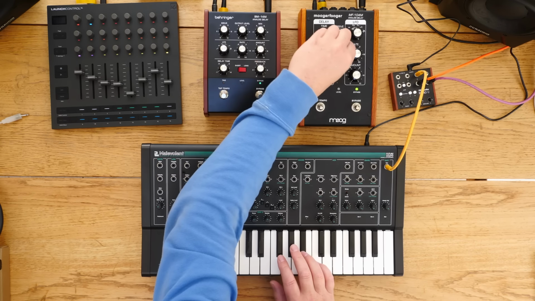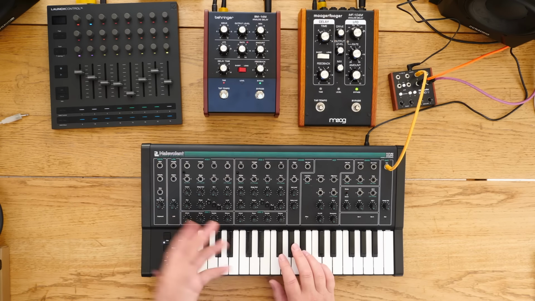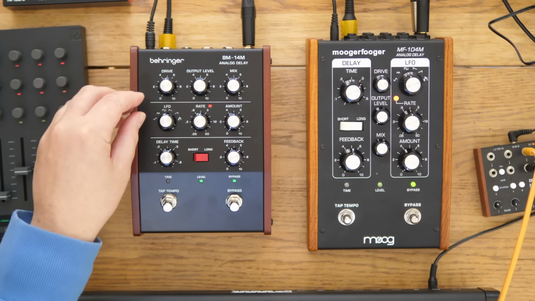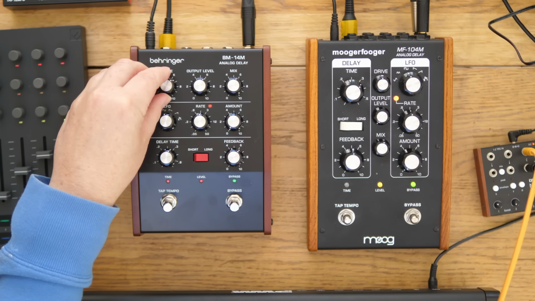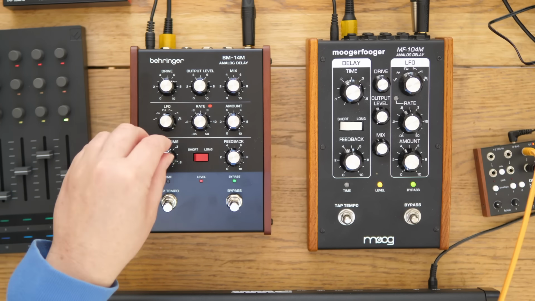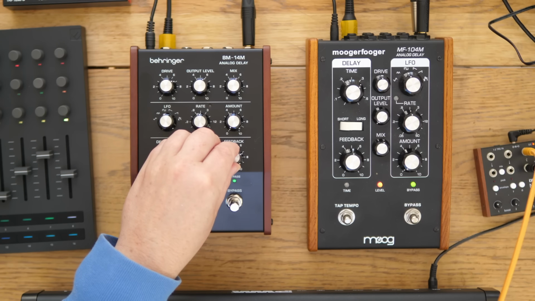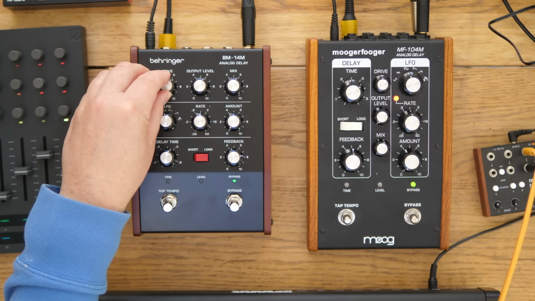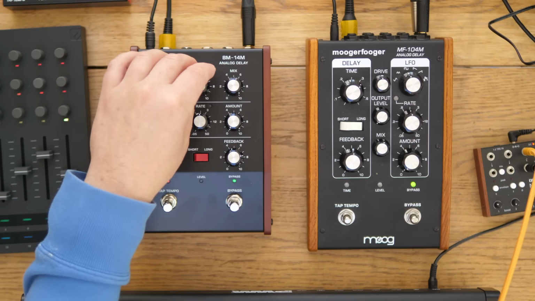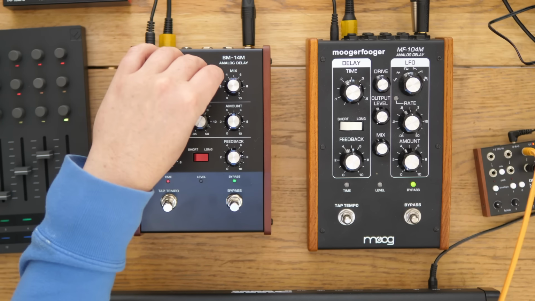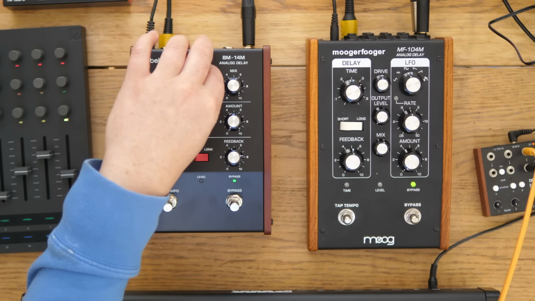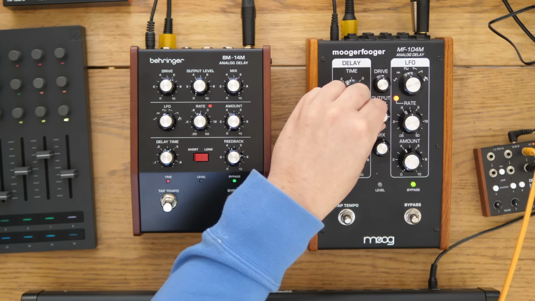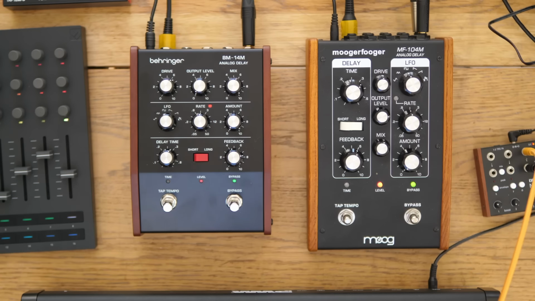So they've both got a really nice sort of distortion sound, haven't they? Overdrive sound, I should say. This is the Behringer. So it's got its own character, I'd say. We'll turn that down, and then we turn up the MoogerFooger, got the drive up, a bit more feedback.